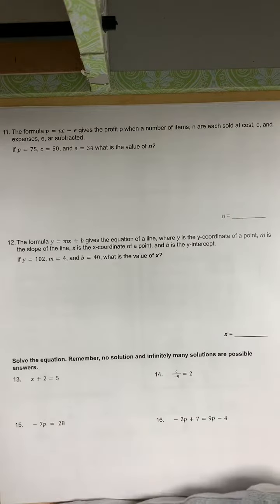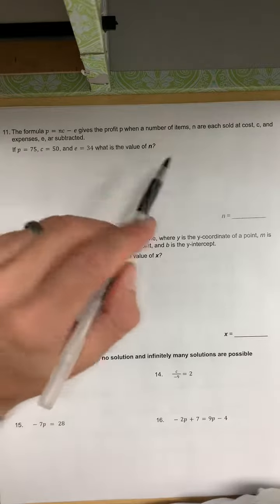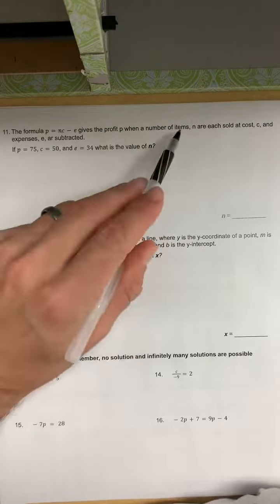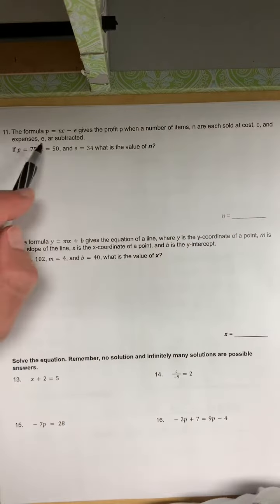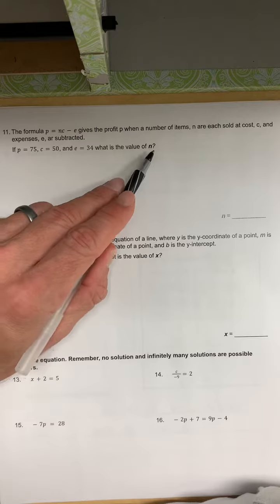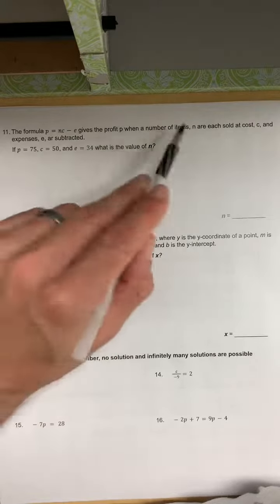Okay, so for problem 11, they give us this formula right here, and they say that it's a profit equation, and they say that P is the number of items, N is the cost, how much each is sold for, C is the expenses, E, and so on. So they give us all these letters, and they want to know what N is.